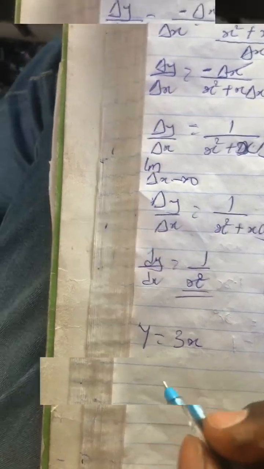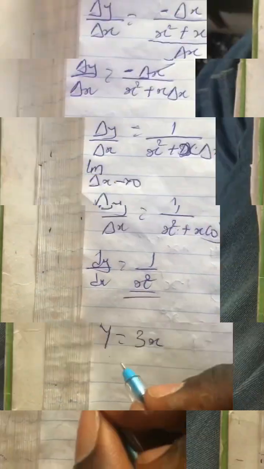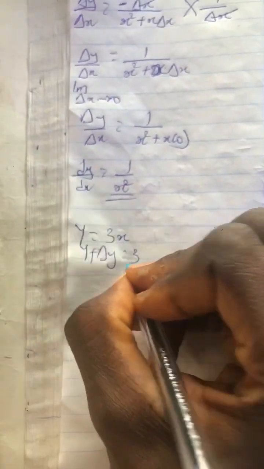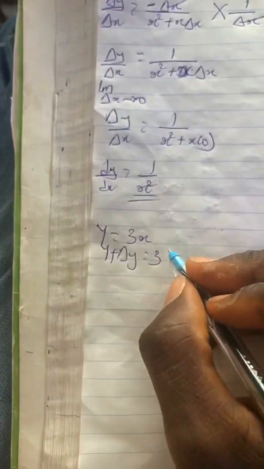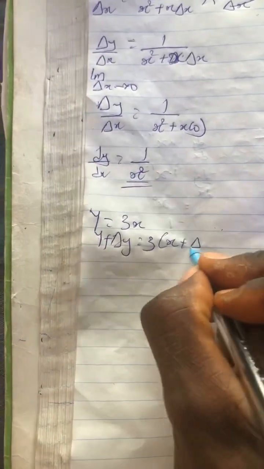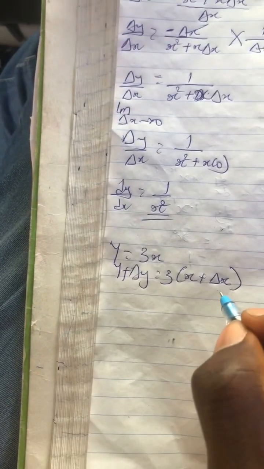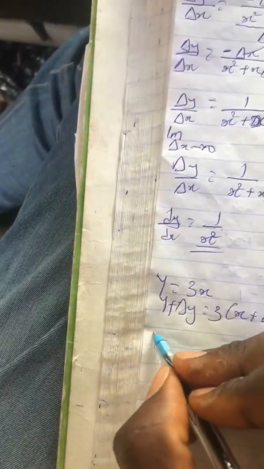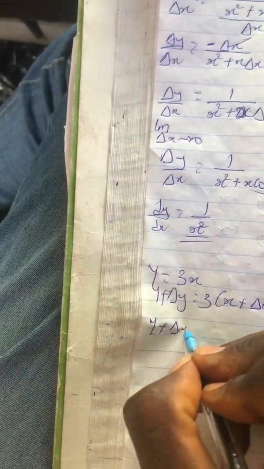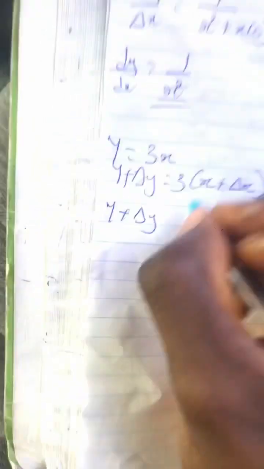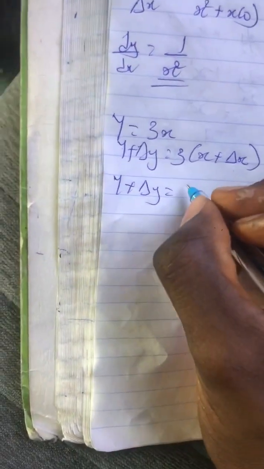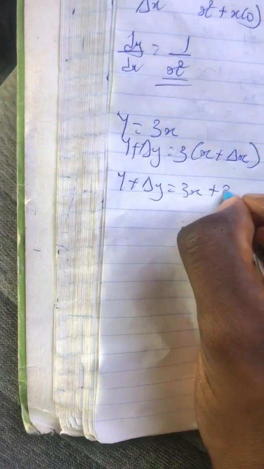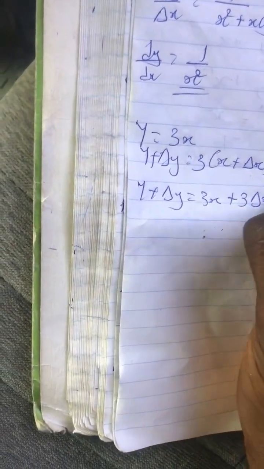Okay, so let's cross check. Then x is what? x plus change in x. So before we move forward, y plus change in y is equal to what? 3x plus 3 change in x. Oh, sorry, the bracket is not needed.